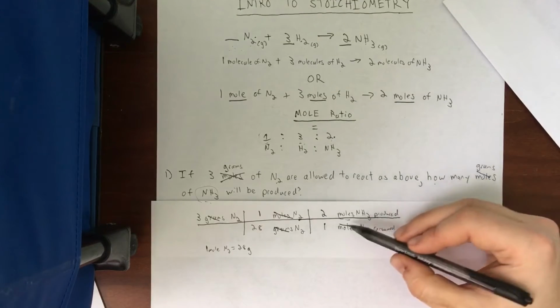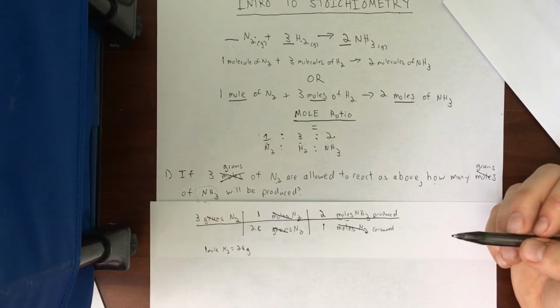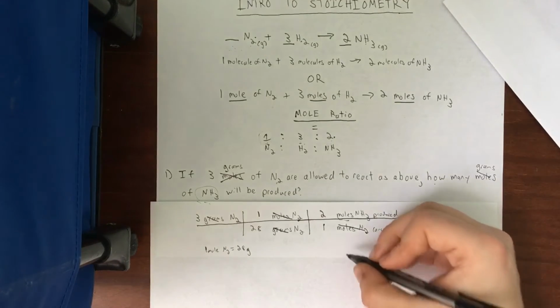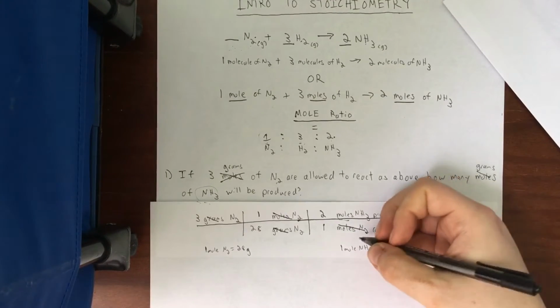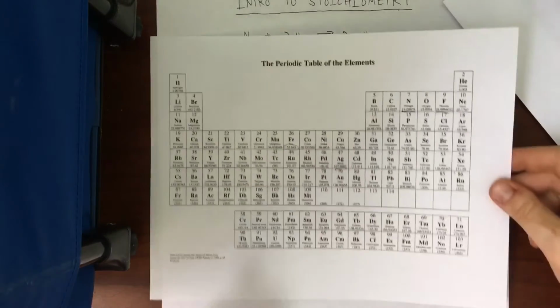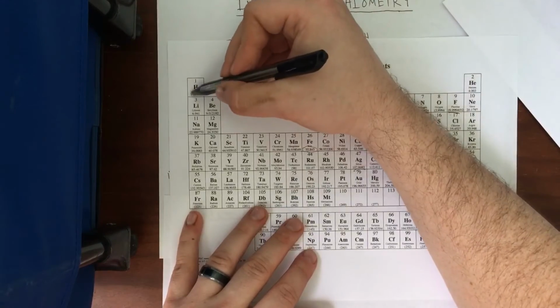Because 1 mole of any substance is equal to that substance's atomic mass in grams. So how much does a mole of NH3 weigh? We know that 1 nitrogen weighs 14, and we know that 1 hydrogen weighs 1.